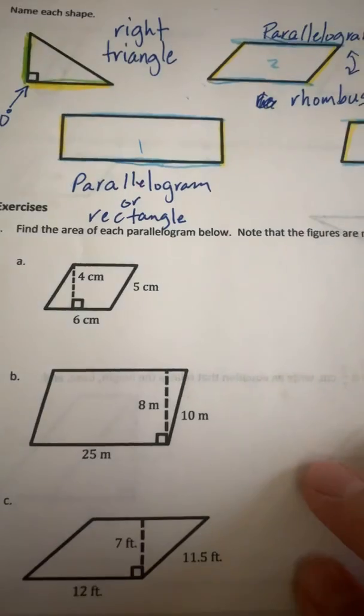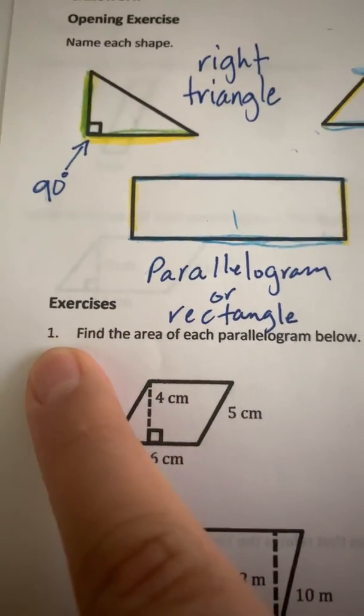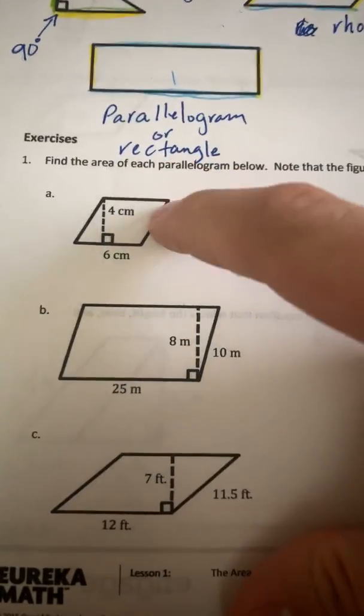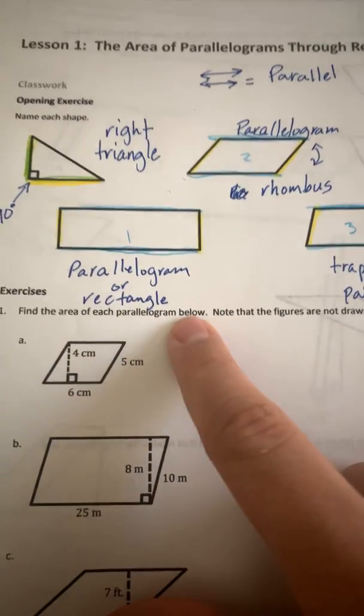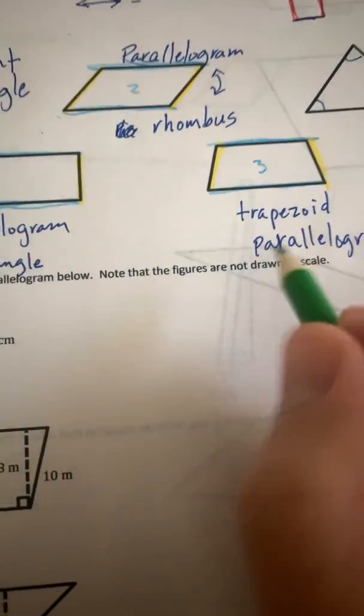Okay, find the area. So I'm focusing right here on the instructions for the exercise. On number 1, find the area of each parallelogram. So we've established that all these 3 are parallelograms. Below, note that the figures are not drawn to scale. When it says not drawn to scale, I'm gonna highlight that.